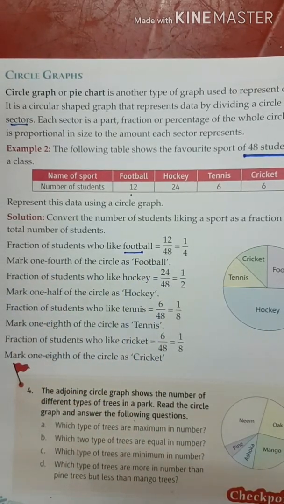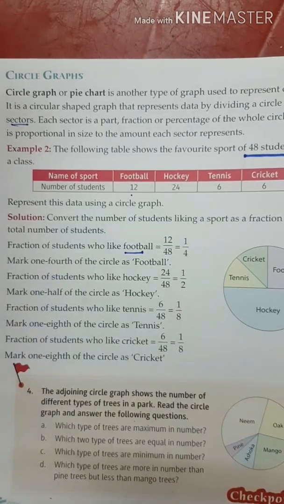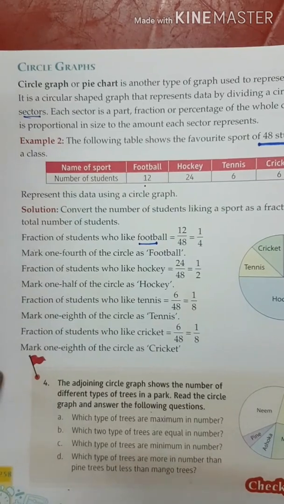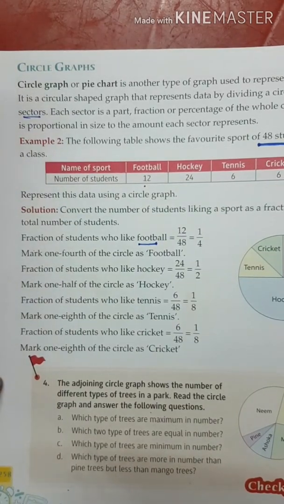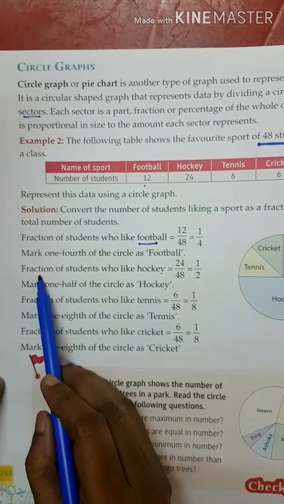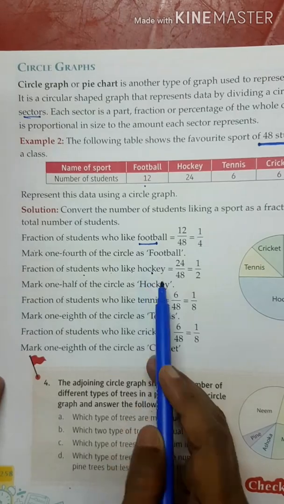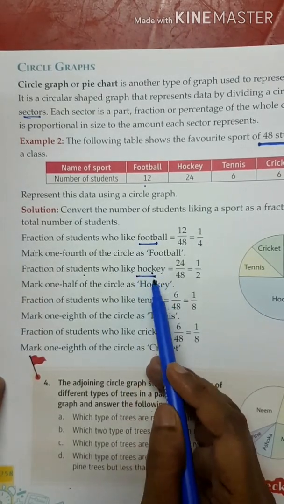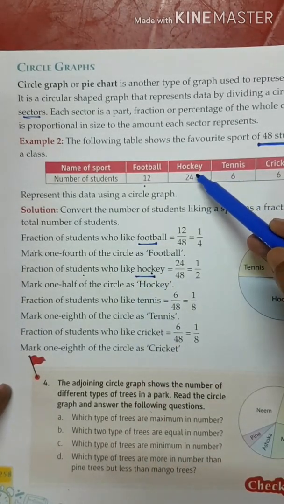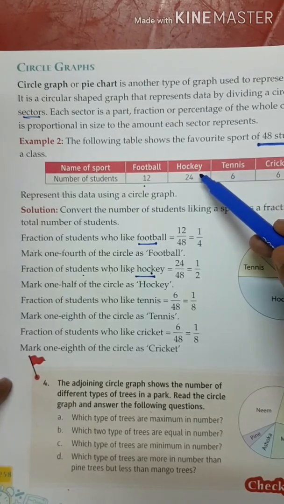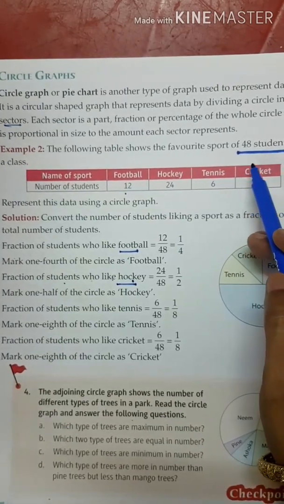Let's see the circles. Now first find out the fractions, how to divide the circle. We will first see that part, then move on to the circle graph. Fraction of students who like hockey. Look at the question. Number of students who like hockey is 24 and total number of students is 48.